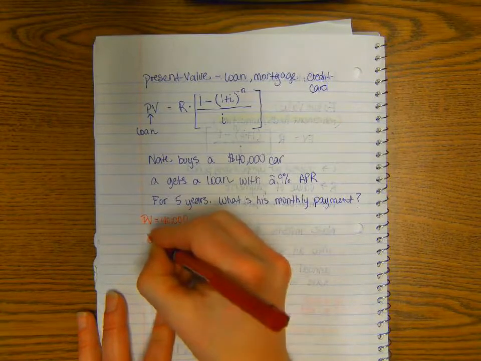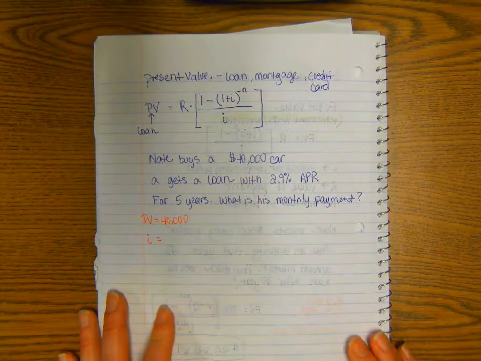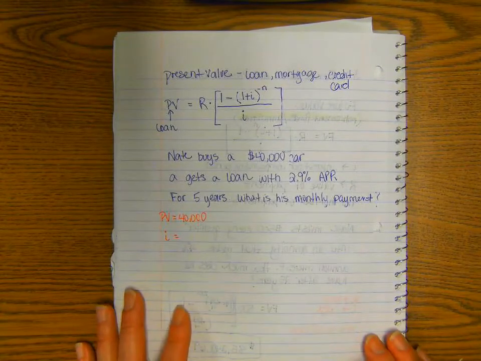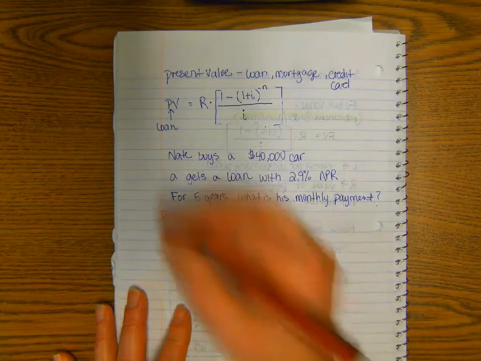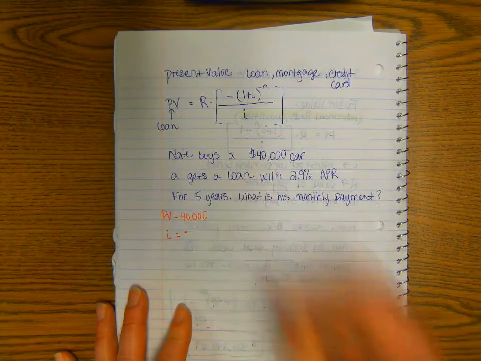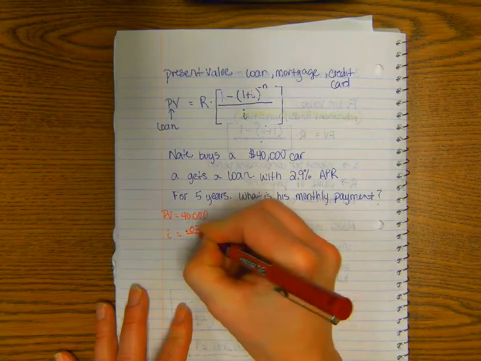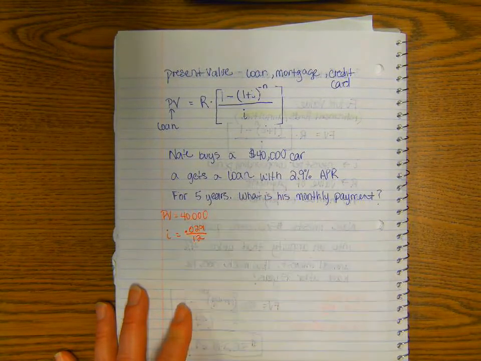The I, so what they do with an annual percentage rate is they want to get their money more often. So this is how this works. 6.029, but they get a little bit of it basically every month.